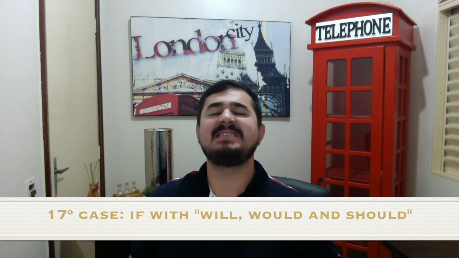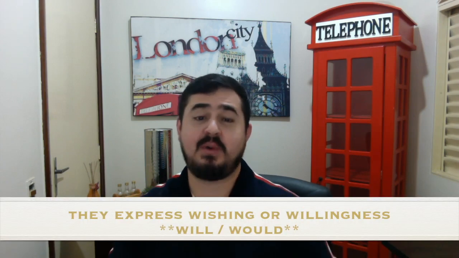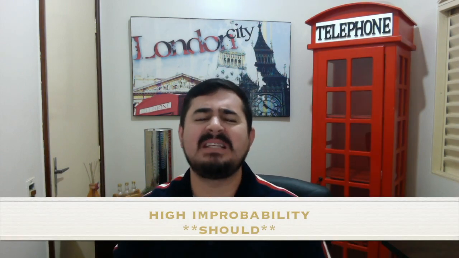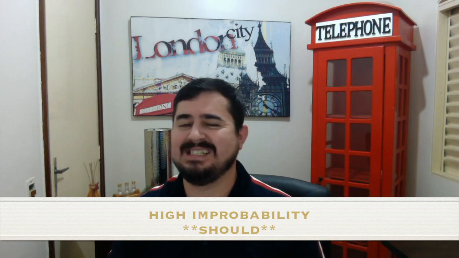Case number 17, if with will, would, and should. When these auxiliaries appear in the conditional clause, they are not auxiliary verbs helping the formation of the future in the conditional, but they are modal auxiliaries that express wishing or willingness in the case of will and would, and high improbability or future chance in the case of should.